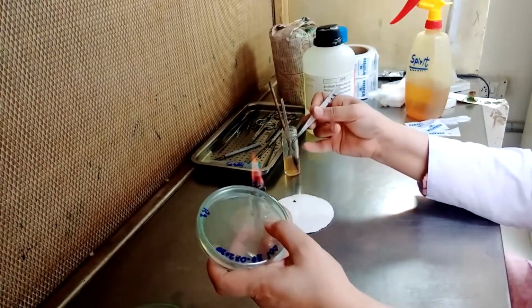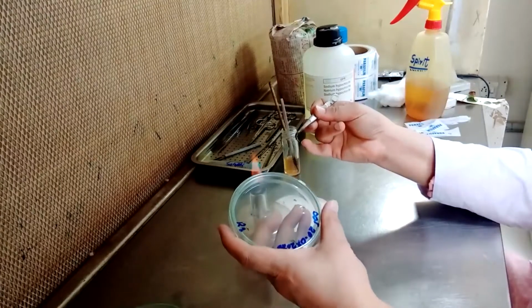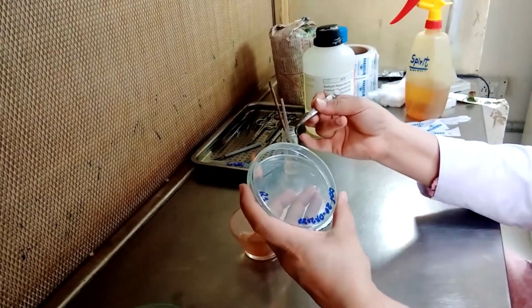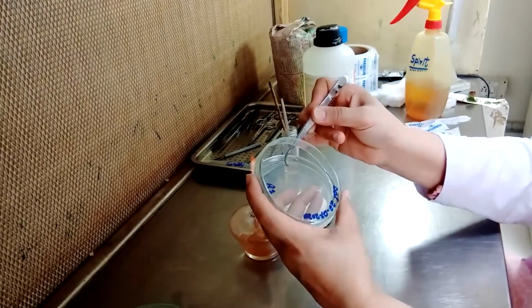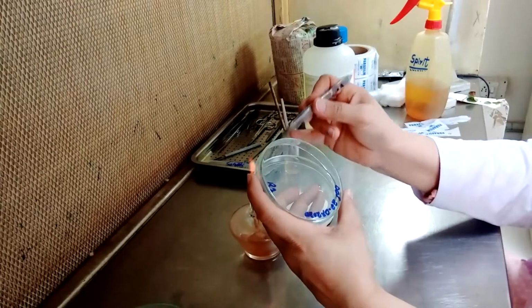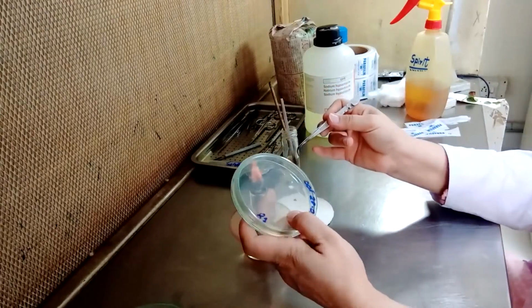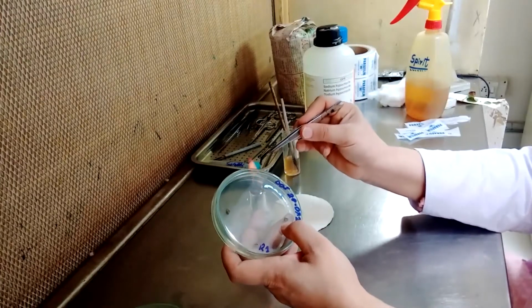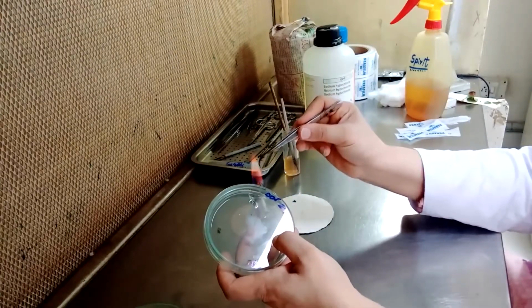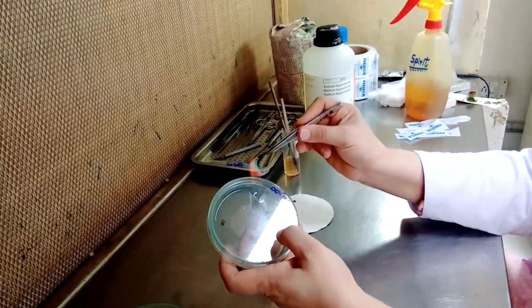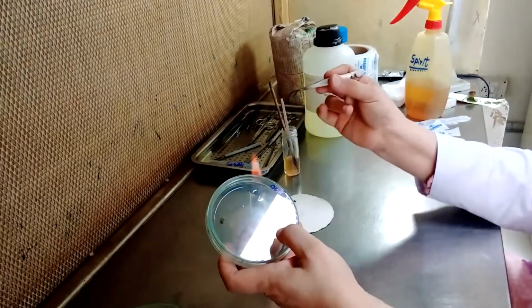Hold the next specimen with the help of the forceps. Turn the plate. Lift the lid up and put your next bit in the next corner. Again, sterilize the tip of the forceps.